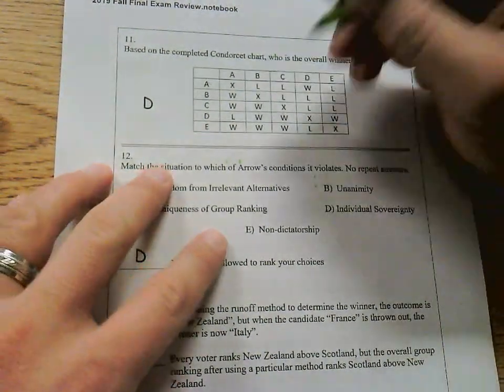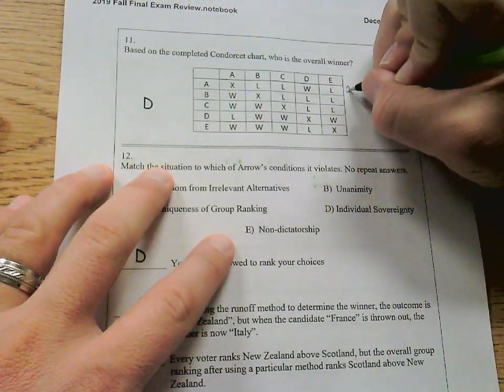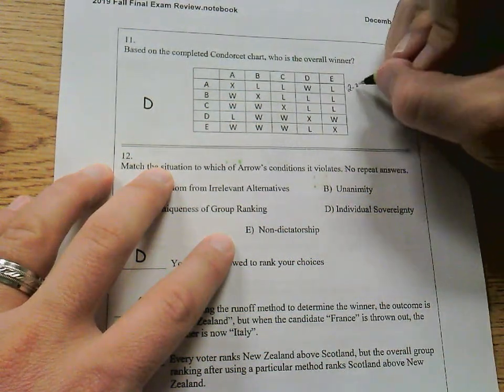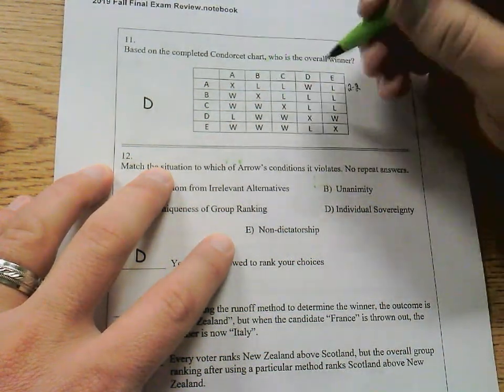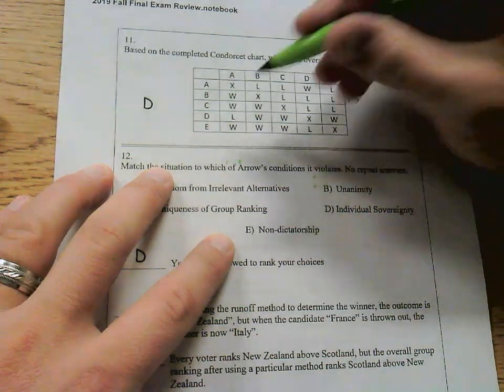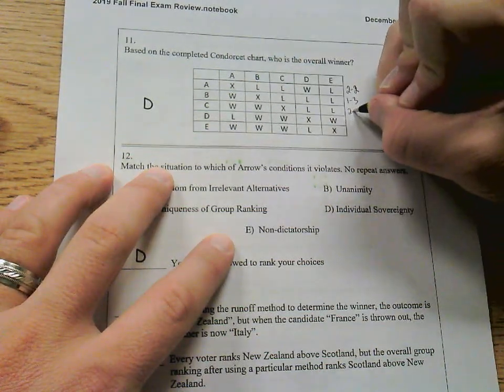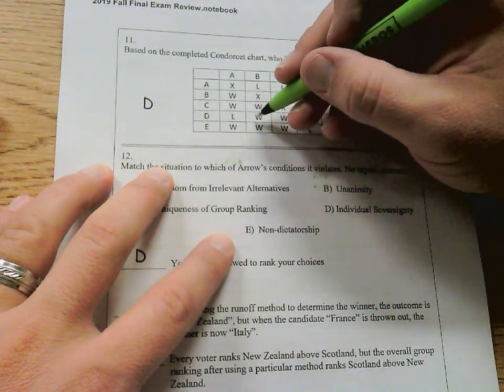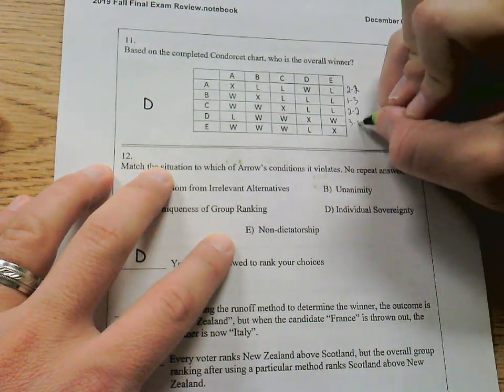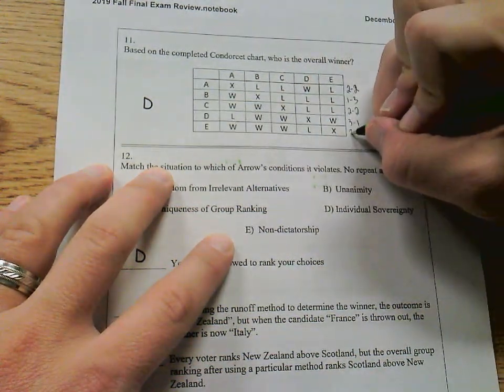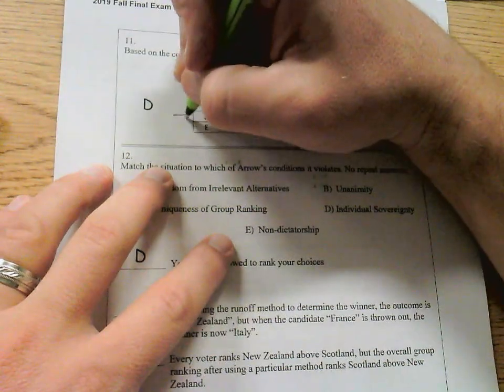All right, so A had 2 wins. Hold on. No, that's a 2-2. Sorry. This is a 1-3 situation. C is a 2-2, so we have a tie here. D has a 3-1 situation, and then lastly E has a 3-1. All right, so the tie is obviously between D and E.